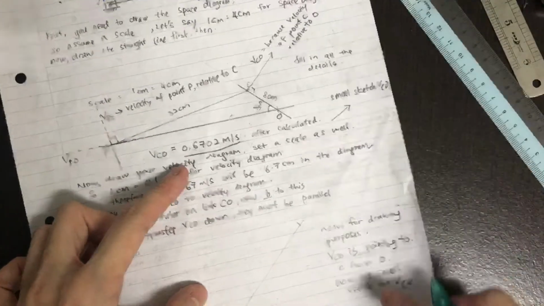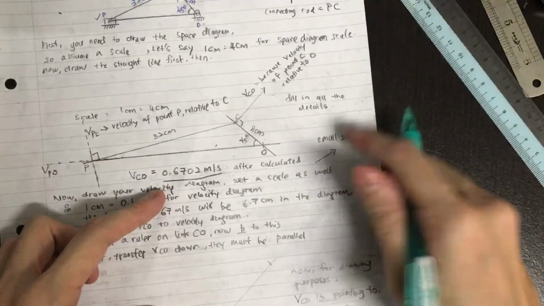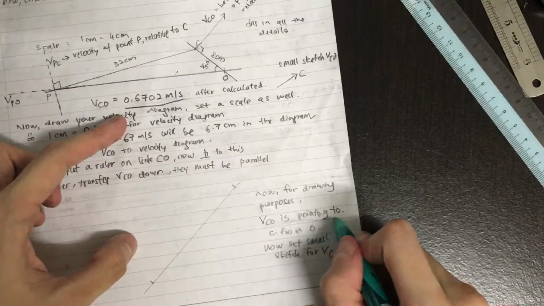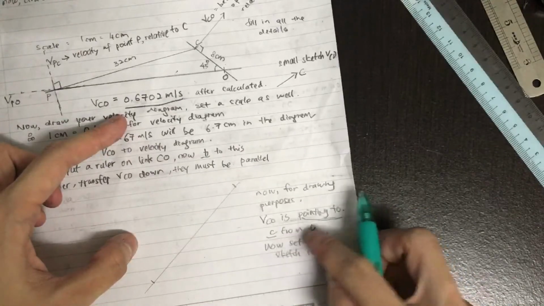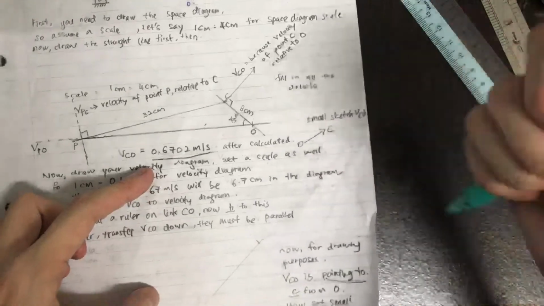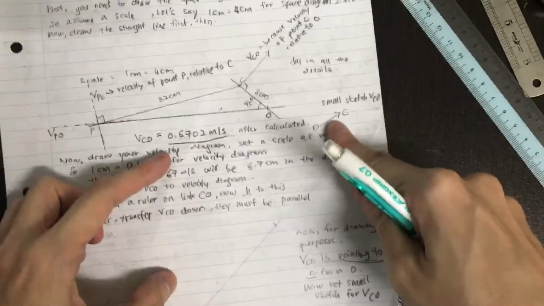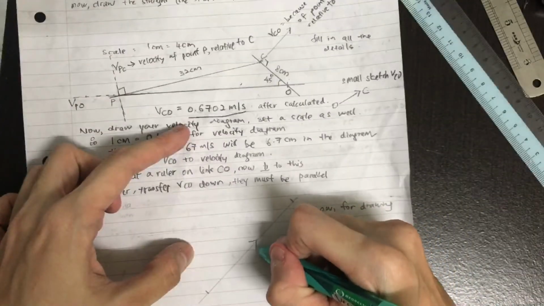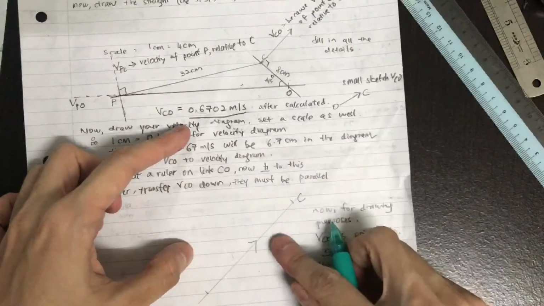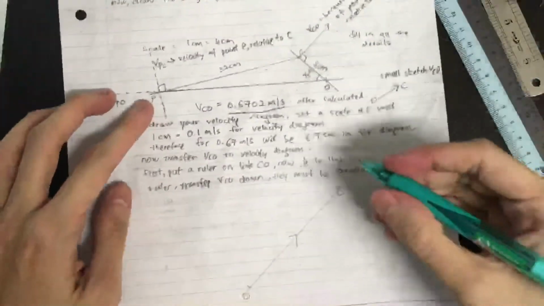It should be pointing to C, so the arrow is directed to C, and from O. Copy your small sketch to the velocity diagram. Label the direction, the point C and point O. In the velocity diagram, there should be points and direction only.